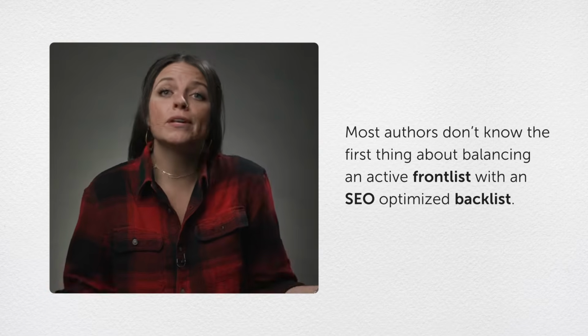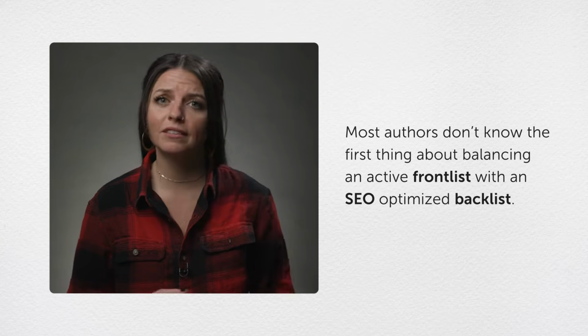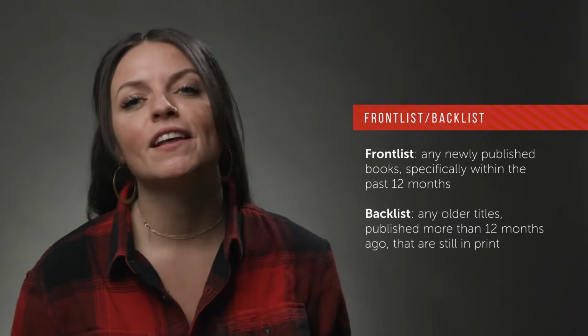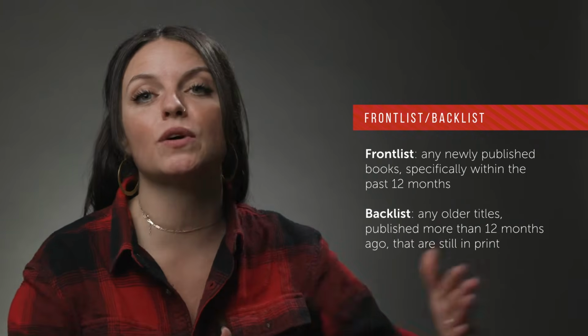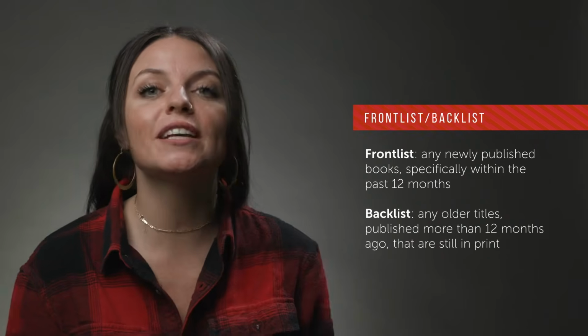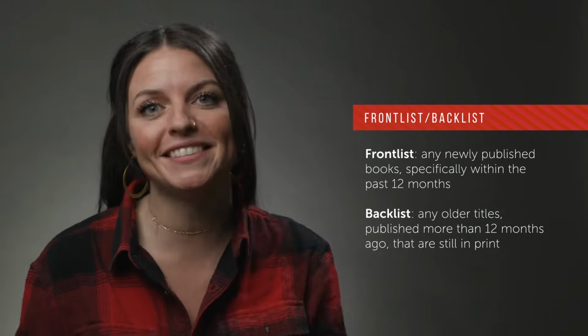Okay, what is Patches saying here? He used a few words we might not be familiar with. Frontlist and backlist. Your front lists are any newly published titles specifically within the past 12 months, and your backlist are any older titles that you published over 12 months ago that are still in print.